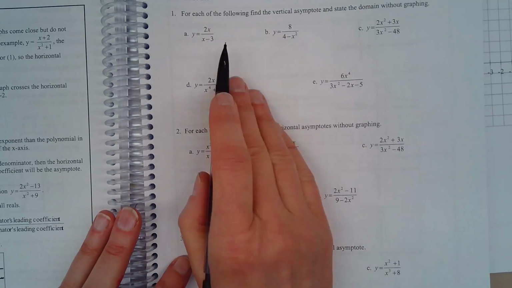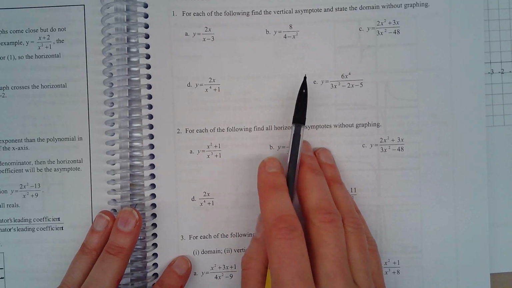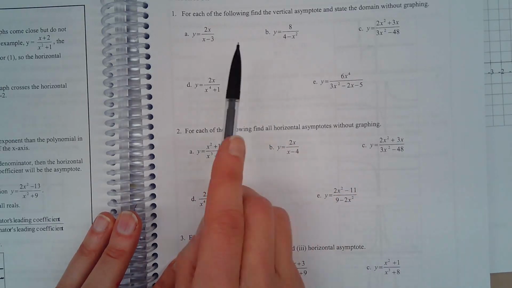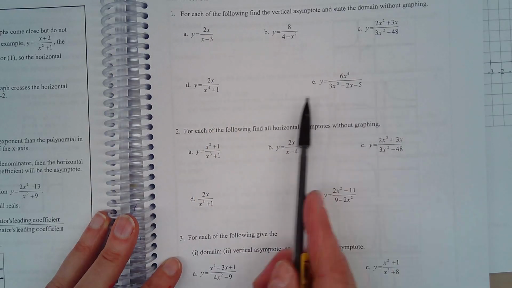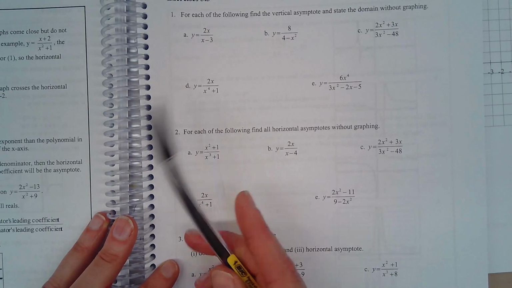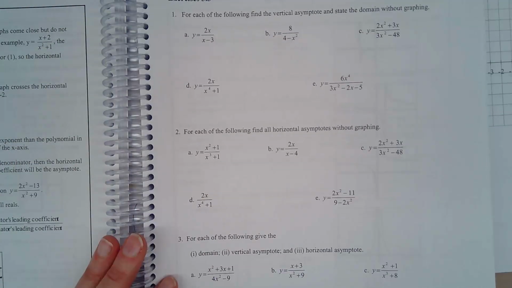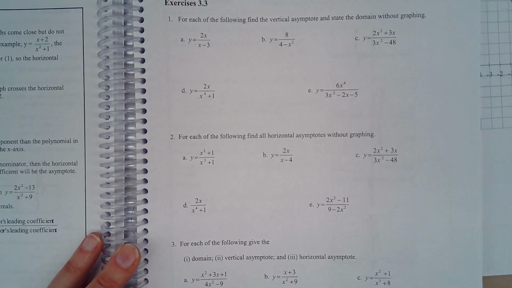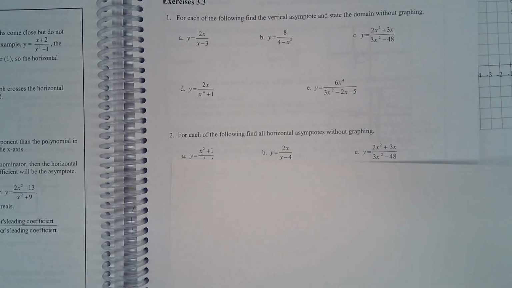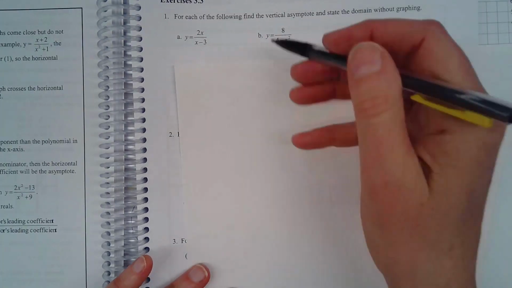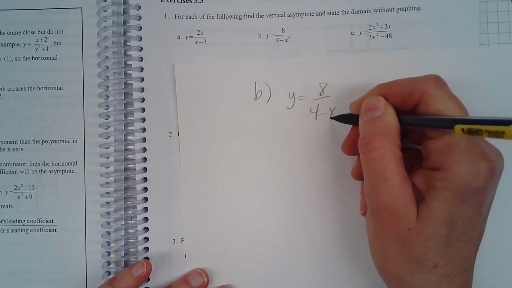Okay. So for each of the following, find the vertical asymptotes and state the domain without graphing. Once again, same thing as we were doing. You're factoring everything, setting the denominator equal to 0, identifying vertical asymptotes, and then the domain. So we're good with that? So what would the domain be? In this first question, let me pick B. B was y equals 8 over 4 minus x squared.